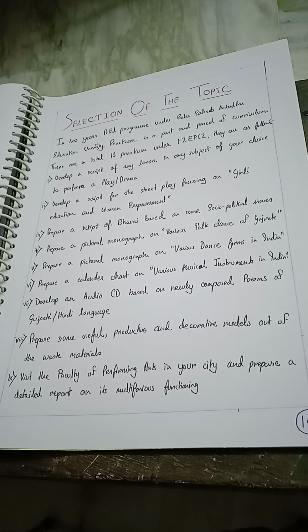In this one I have come up with a video of different types of musical instruments of India, and I am going to show you the way you can do it, the way you can present your practical, the kinds of things you should use, and everything in this video.